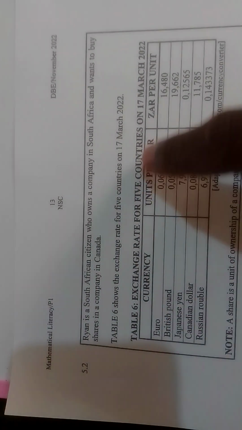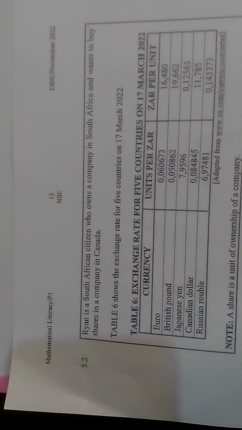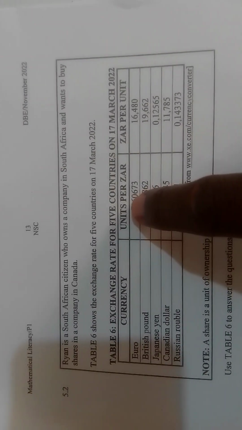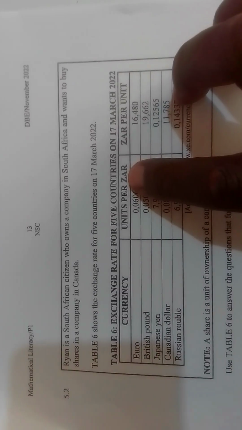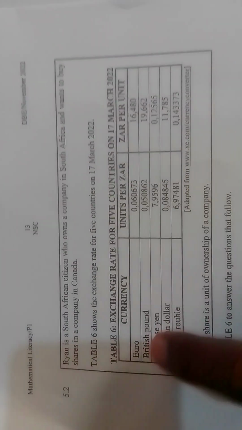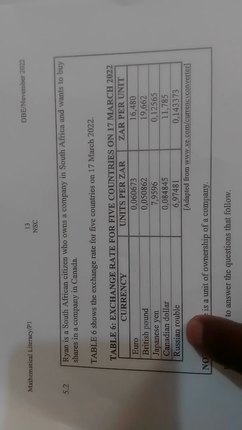Table 6, exchange rate for 5 countries on 17 March. Currency: we've got Euro, British Pound, Japanese Yen, Canadian Dollar, and Russian Ruble. And then here it's written units per ZAR. Now we are told that this units per ZAR simply means that 1 rand can buy how many euros, 1 rand can buy how many British pounds, and so forth.